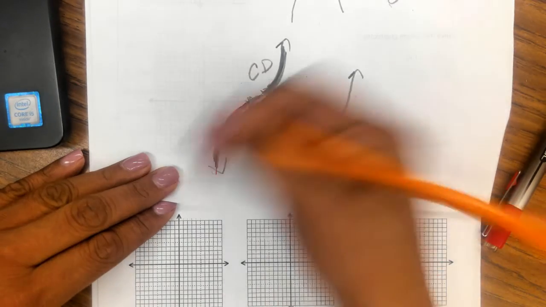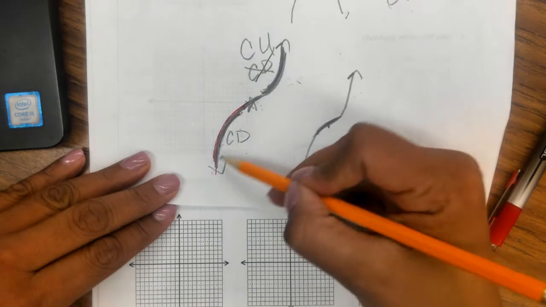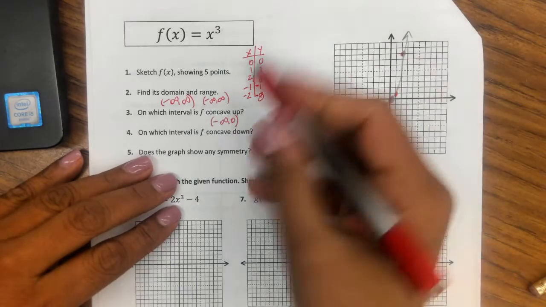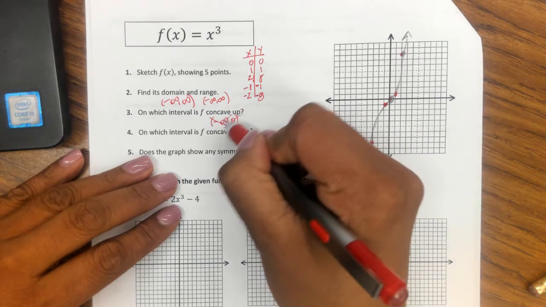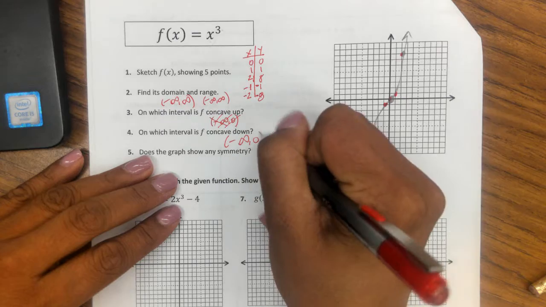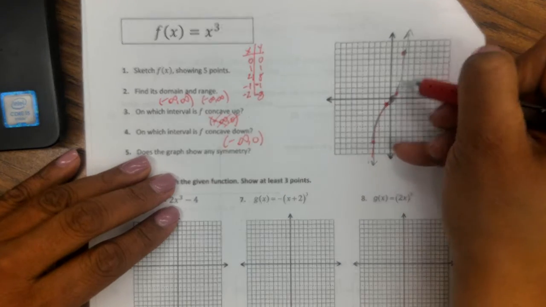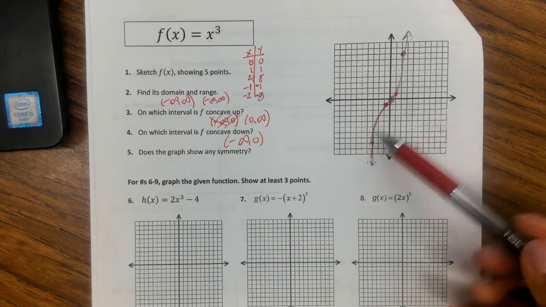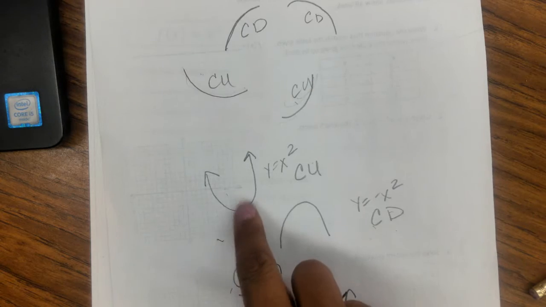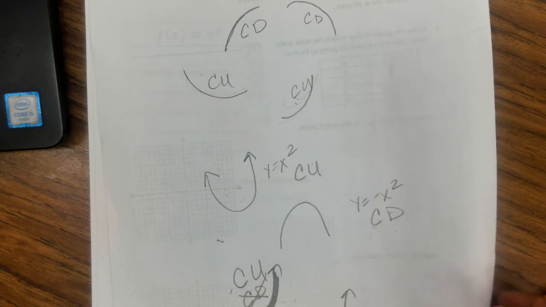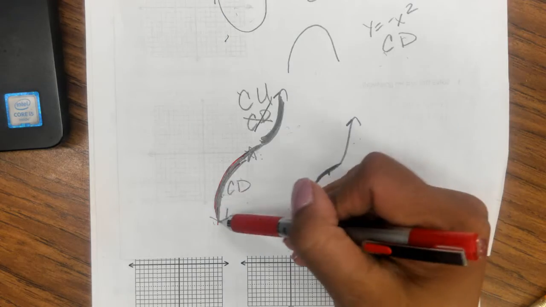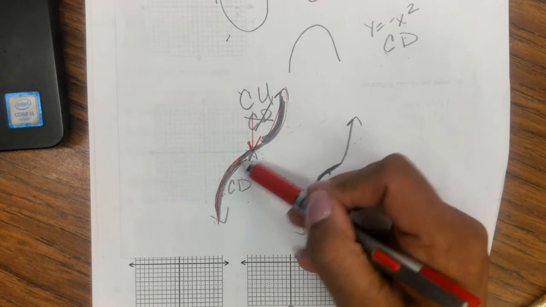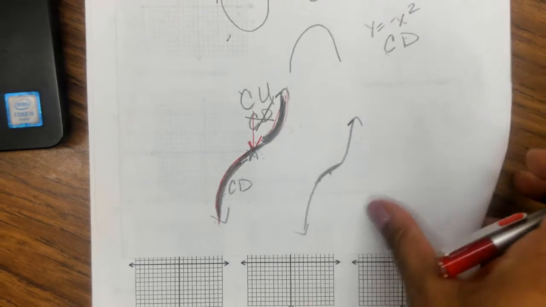Concave down, and then concave up. Sorry about that. So this is wrong. Concave down is from negative infinity to 0. This part's concave down, then it becomes concave up from 0 to infinity. As the graphs get complicated, they're not always going to be concave up, and not always concave down. They're going to be a little bit of both. Lucky for us, it's easy to tell that at x equals 0 is where it changes from concave down to concave up.